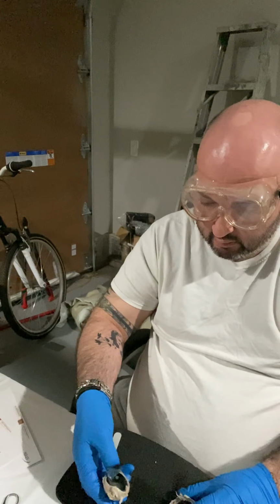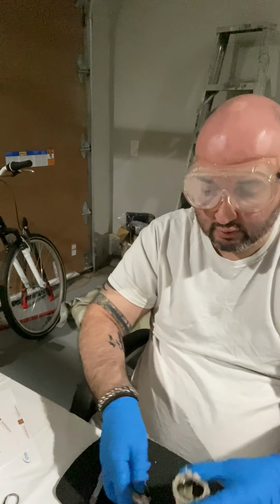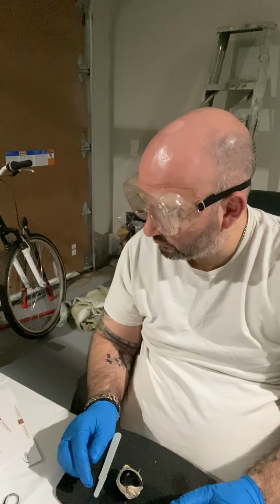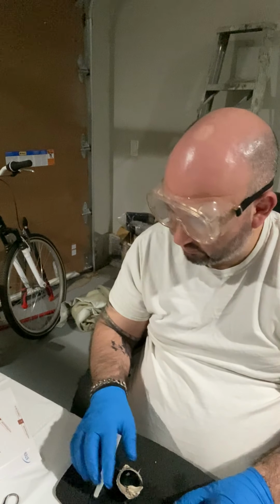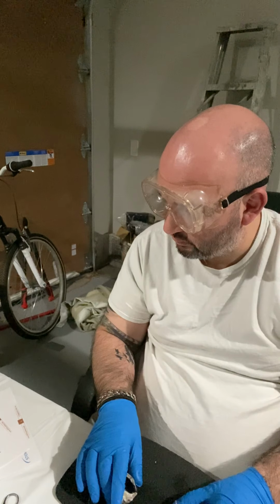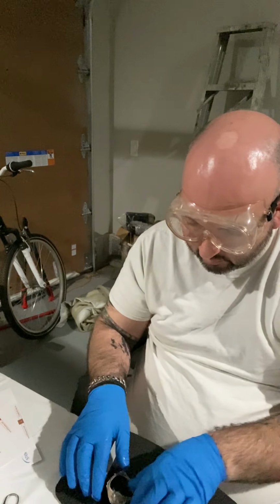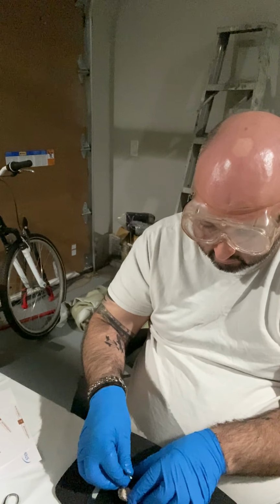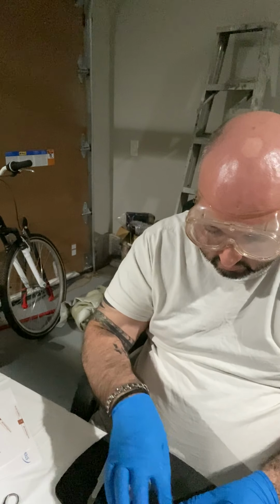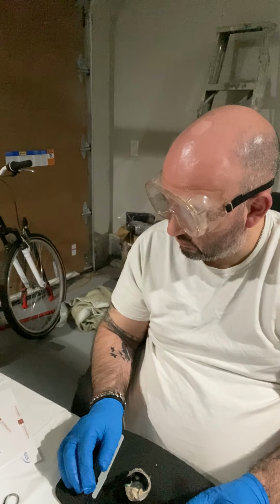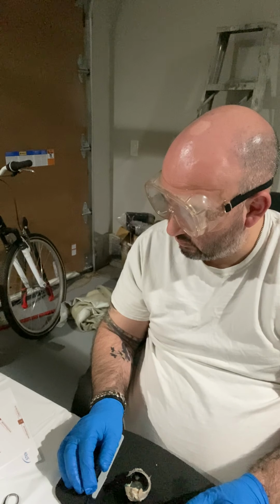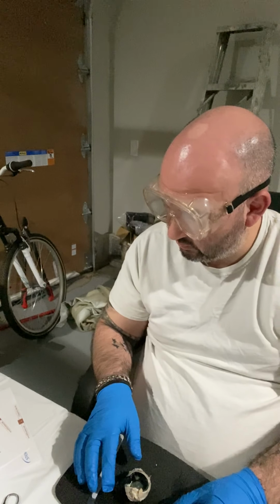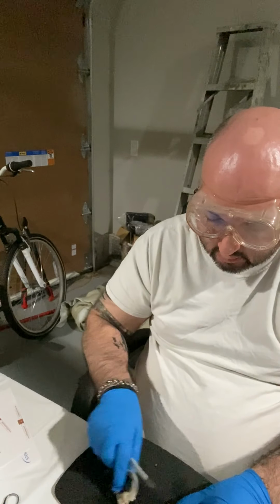Okay, so anterior, this portion here, is my posterior portion. And I'm just going to make an additional cut here, kind of towards the back.